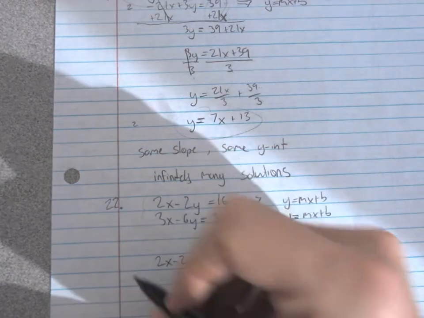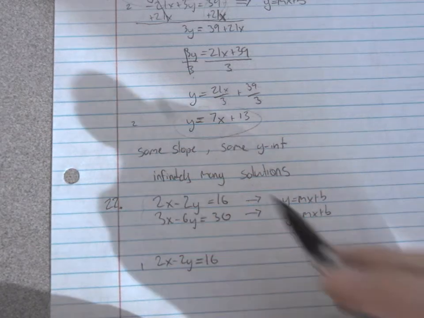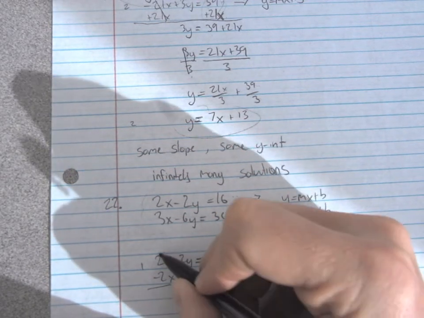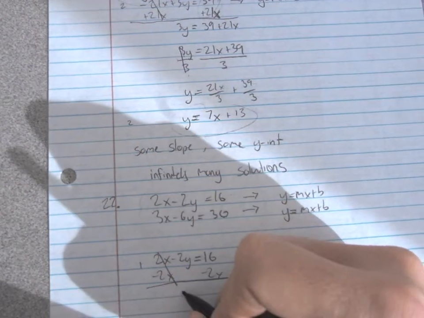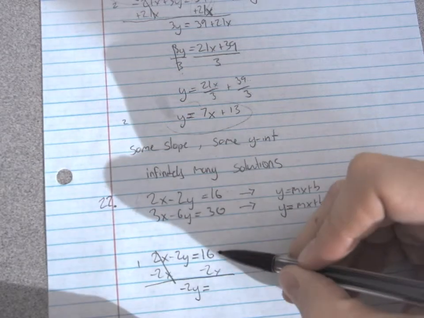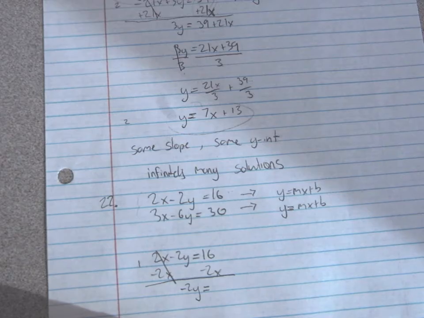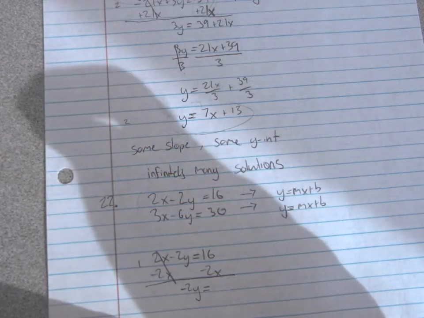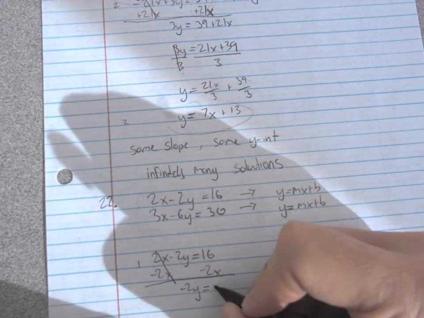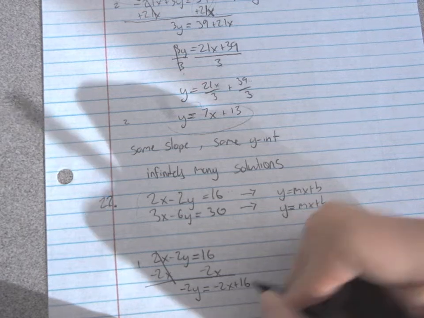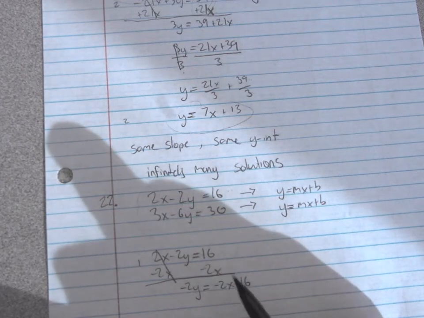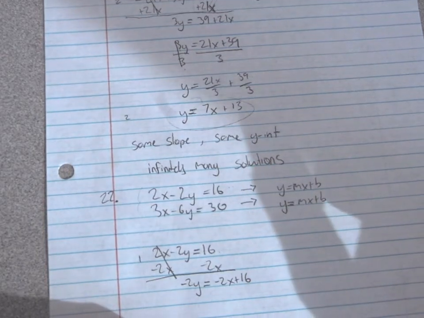So let's start with equation 1, right? Here's equation 1, just this guy. All right, so we're going to subtract 2x from both sides. Okay, on the left, that's going to leave me a negative 2y. Now, remember, these are not like terms, okay? You can't put them together, but we can put them in whatever order we want. So this is 16 minus 2x or negative 2x plus 16. We don't want to combine the numbers and get a 14 because this one doesn't have an x. So we just leave it.